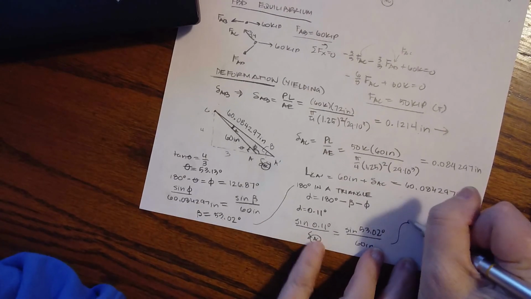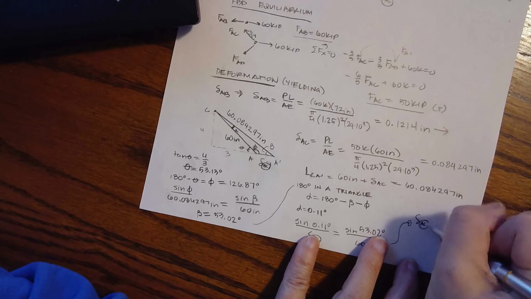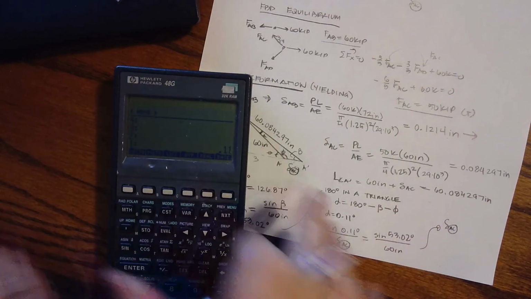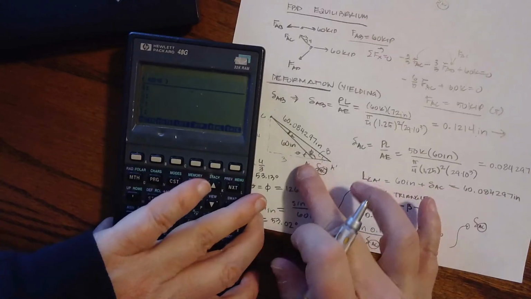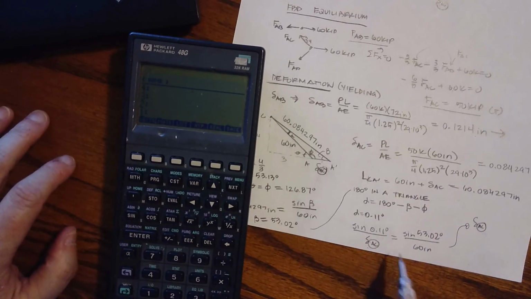When I calculate this out, I'm going to get delta AC, which we're circling because it's not the true length, it's now the displacement of A to A prime. I guess we should call it A to A prime.